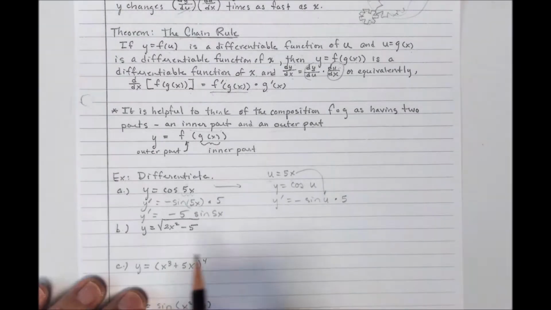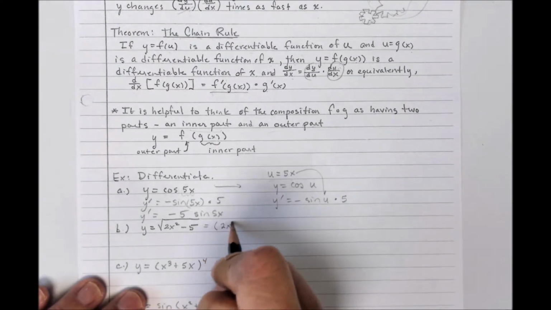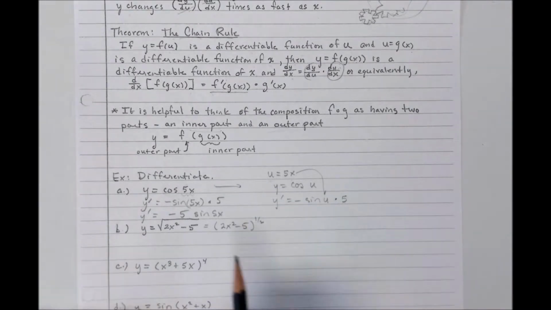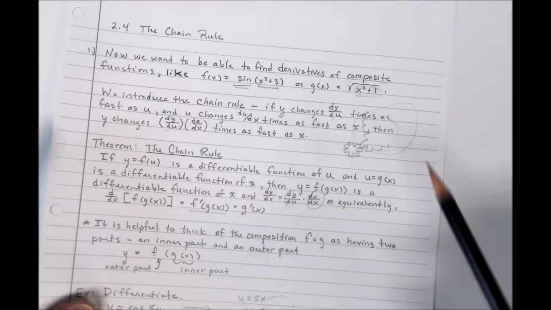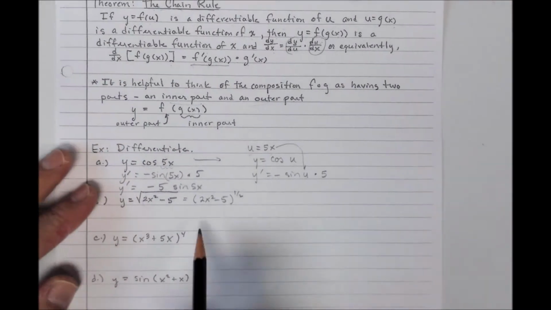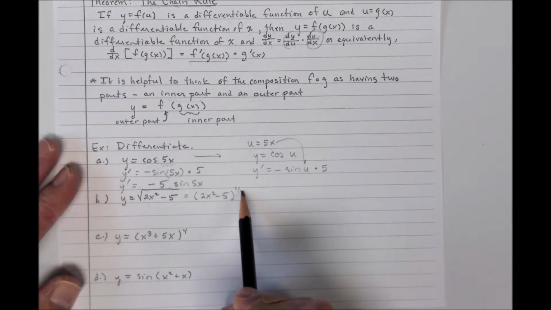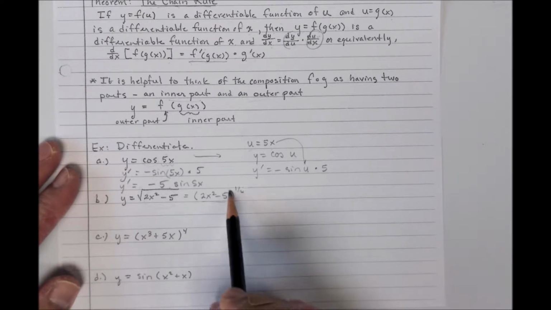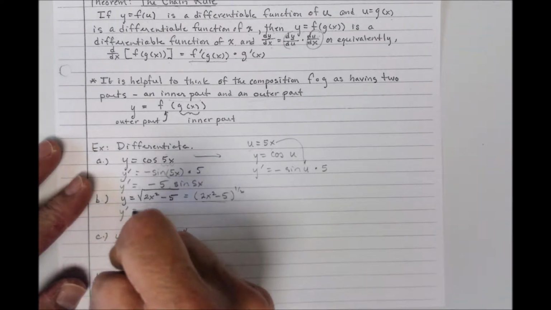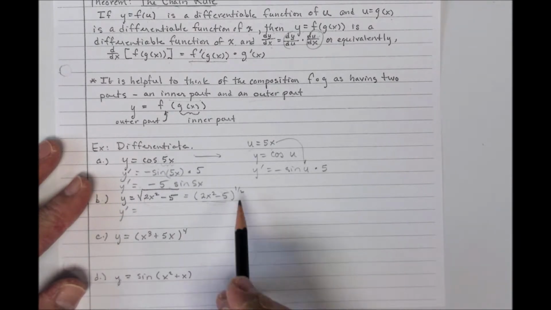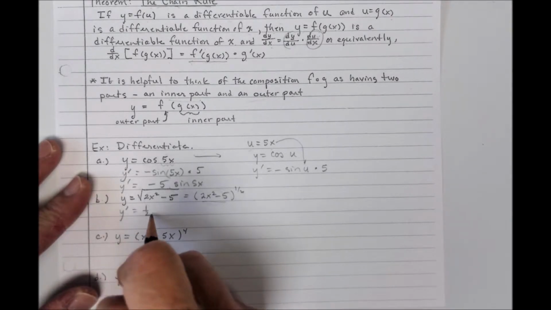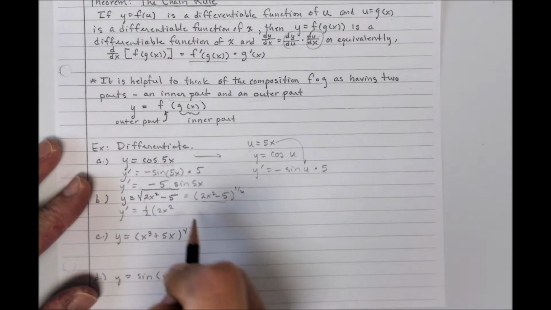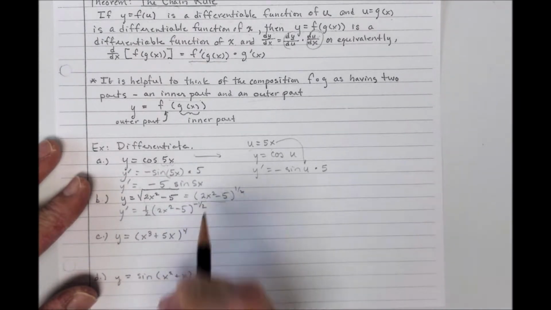Now in part B, I'm going to think of this as 2x squared minus 5 to the 1/2 power. See, my inside function is the polynomial, kind of like it was back here when I was looking at this first example. I almost hate to show this drawing again. Okay, but now my outside function is the square root, or raising it to the 1/2 power. My inside function, my outside function. So y prime is first the power rule with respect to this. It's not x to the 1/2. It's this differentiable function of x to the 1/2. So this is 1/2 of that differentiable function of x to the negative 1/2. Hopefully you can see that.